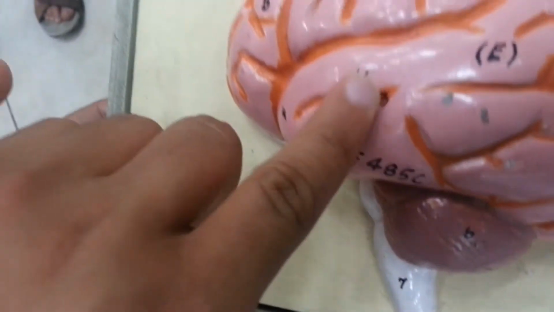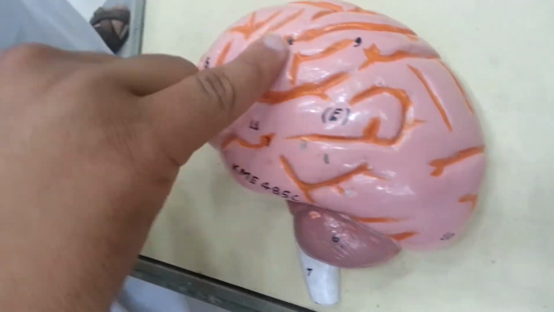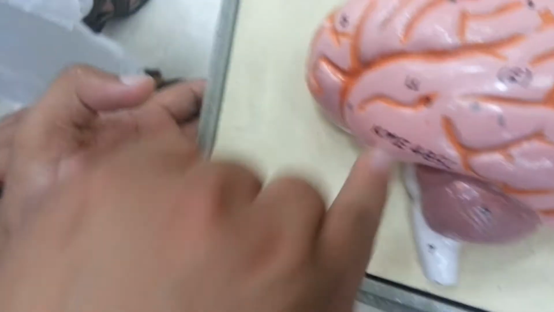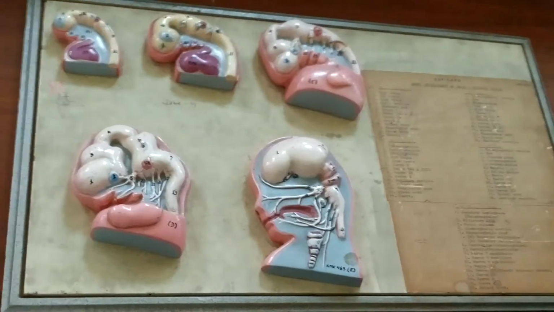Frontal lobe. Number 11, temporal lobe, 9 parietal, 10 occipital, 1 central sulcus, 6 cerebellum, 7 medulla oblongata, 3 superior temporal fissure, and number 4 is the pole of the temporal lobe.